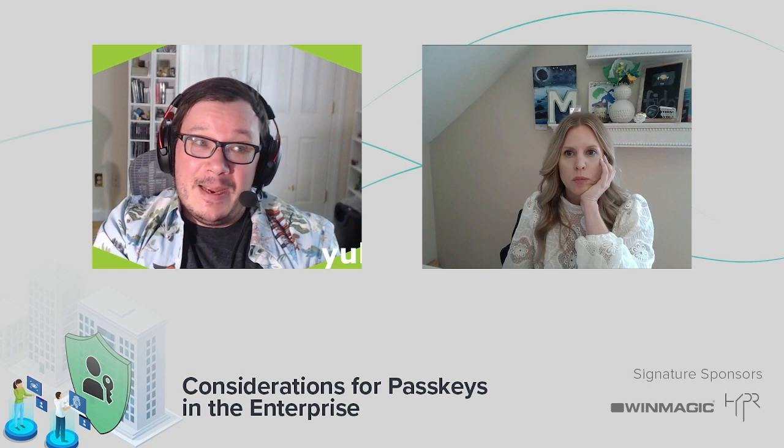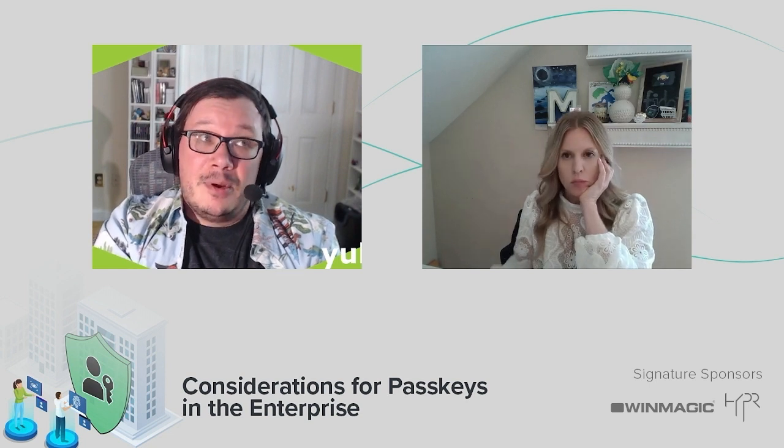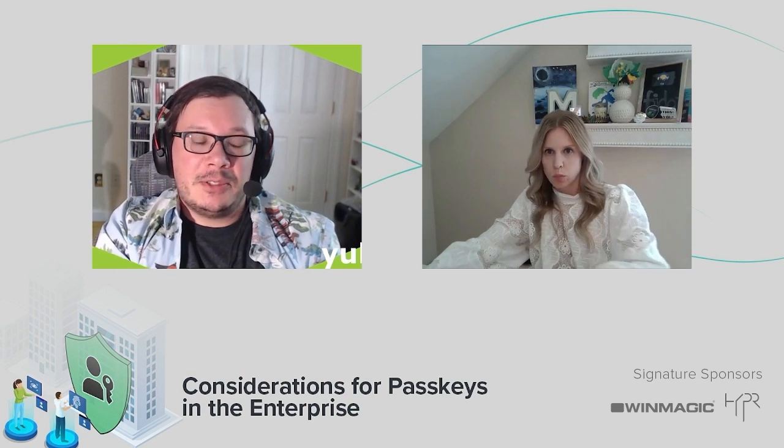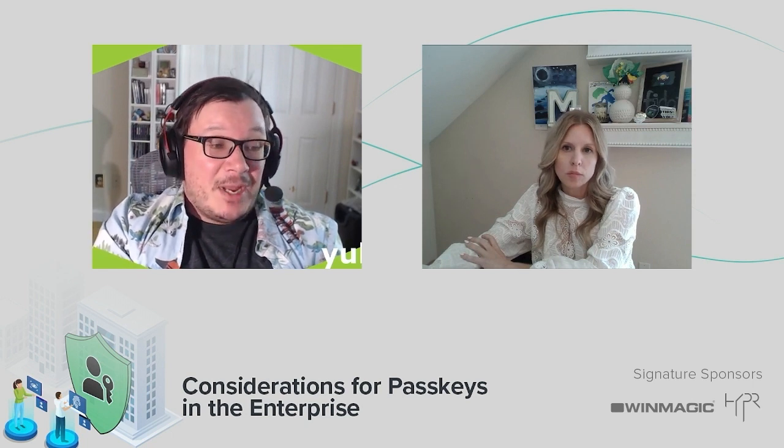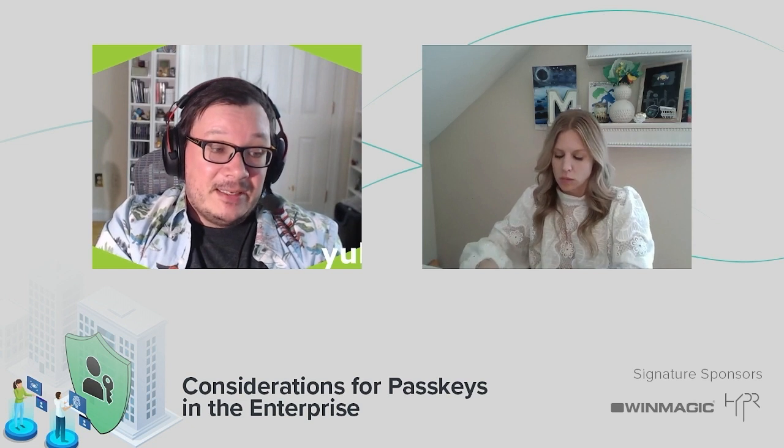It's on the RP in the back end that you really need to monitor where your keys are associated with users, and how many keys you actually have active for each user. Again, like Jing said, if you see a user that's got like 10 keys, something is going wrong.